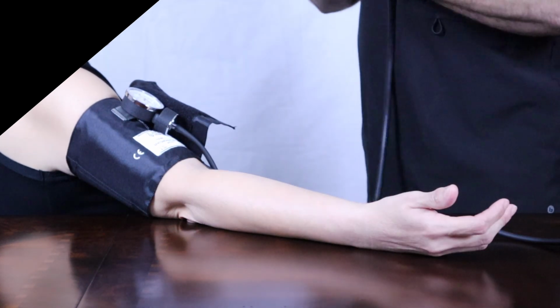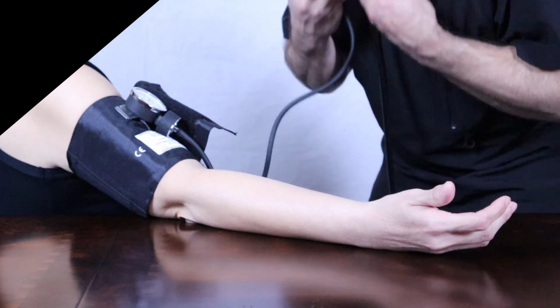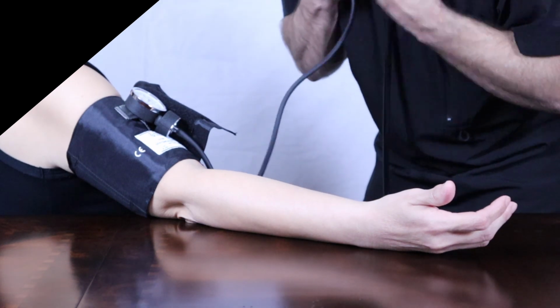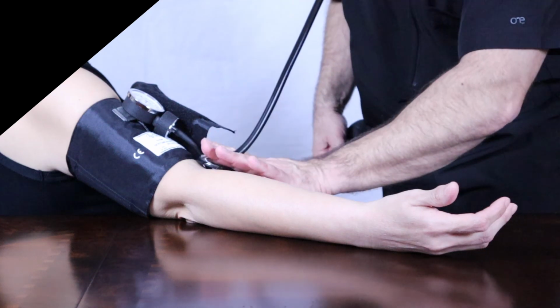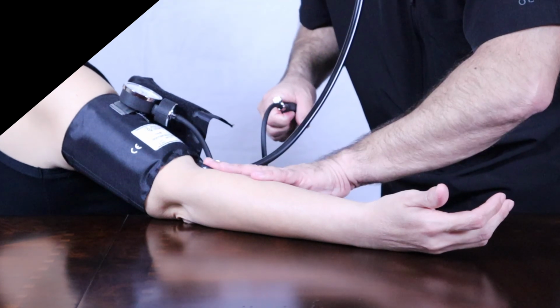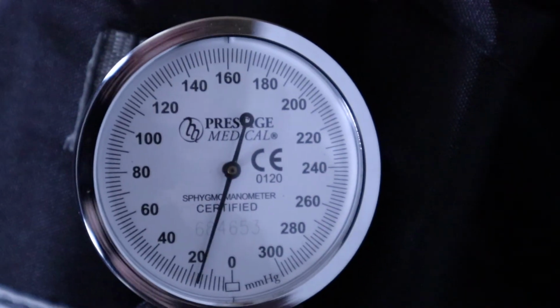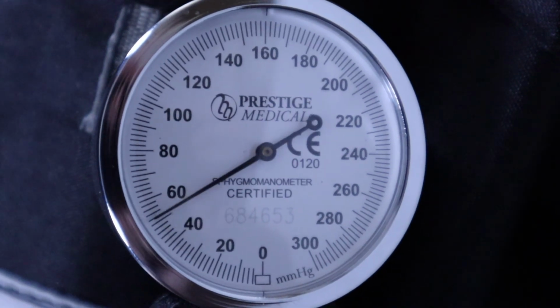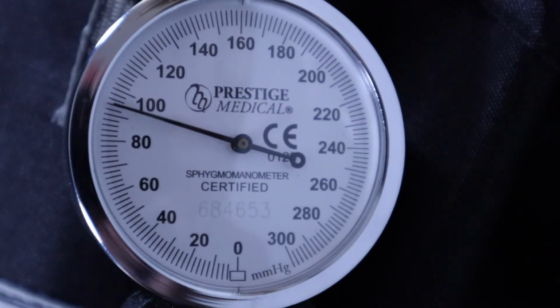Now, make sure when you use your stethoscope that the earpieces are facing forward, right directly into the ear canal. I'm going to take my stethoscope and put that in my ears. And then basically what I'm going to do is put the stethoscope on the brachial artery, pump up the cuff, and then release the valve so that I can get the reading of the blood pressure.